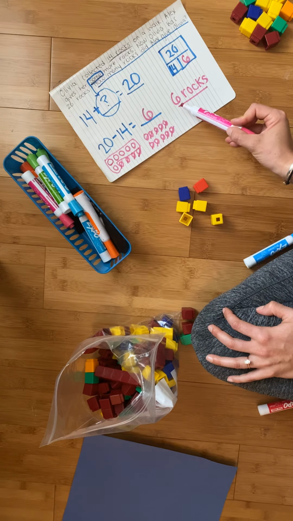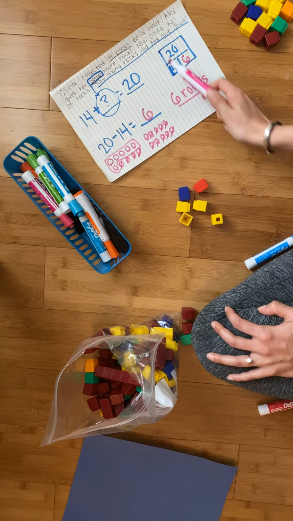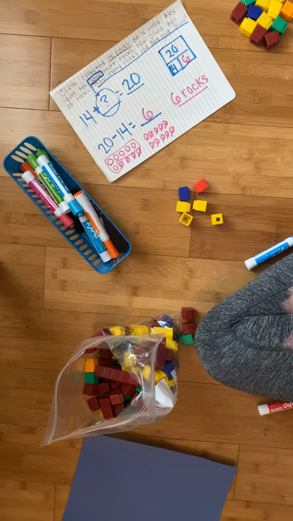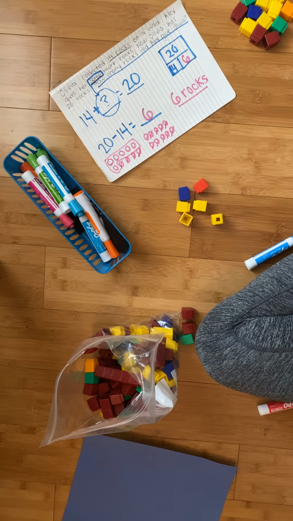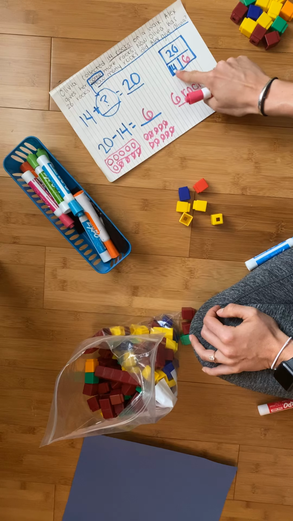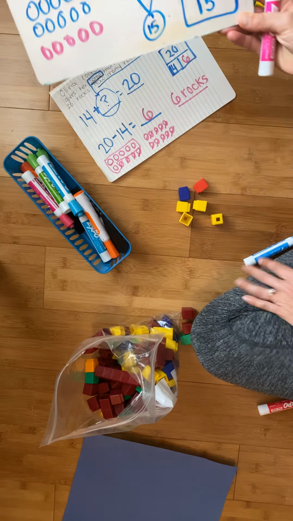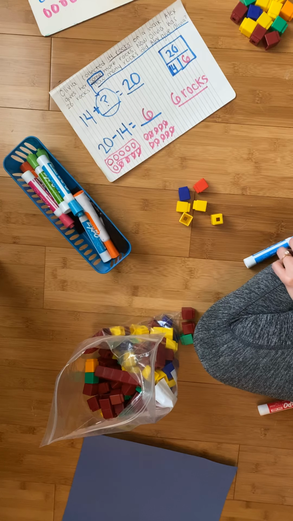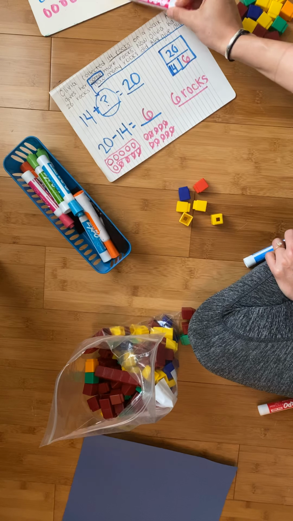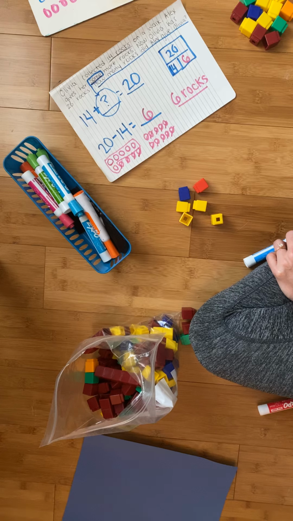I have the answer, I have pictures to prove it, and I even used a part whole box, which I know a lot of you do really well with using. Or you can always use the number bonds too. They're the same thing, it's just a different way to show it. I know they do use those more and more as you go to second grade.